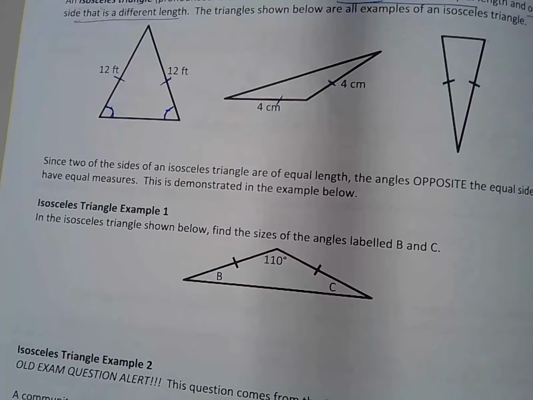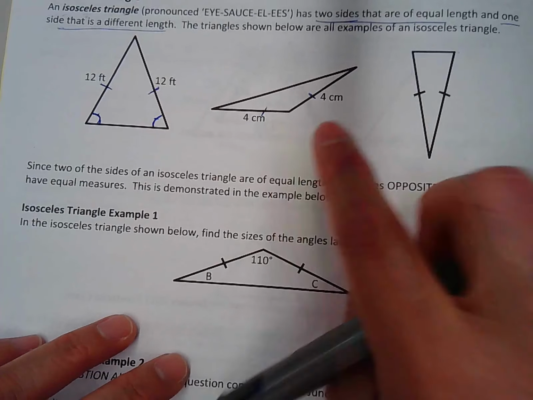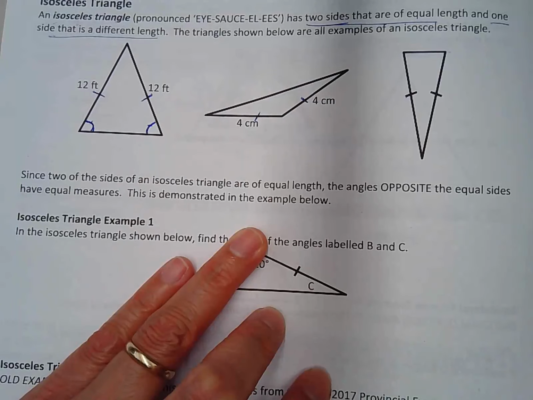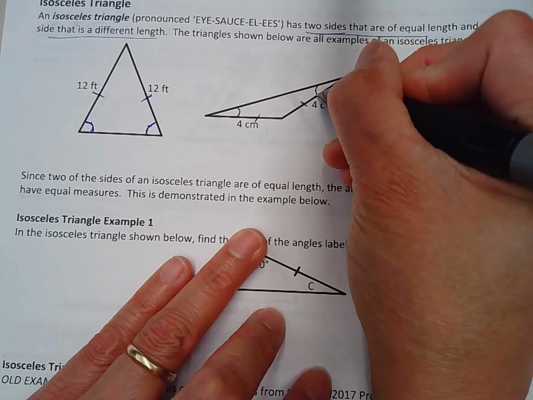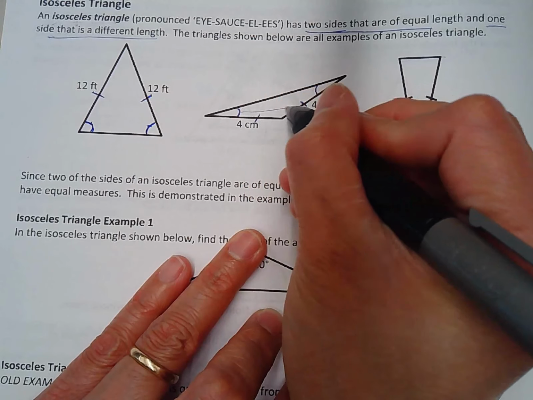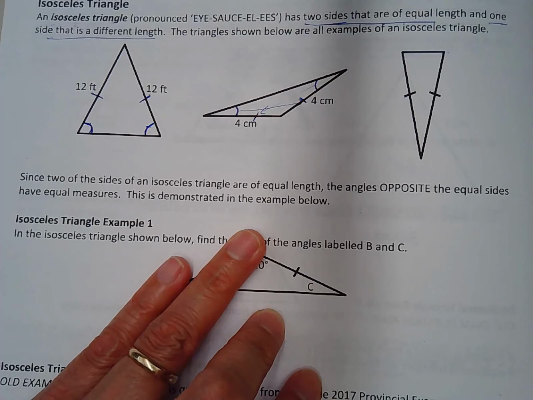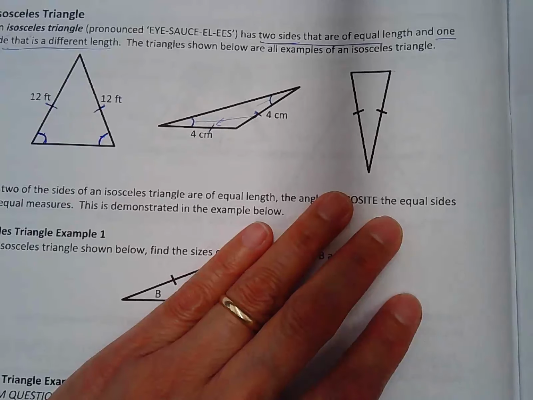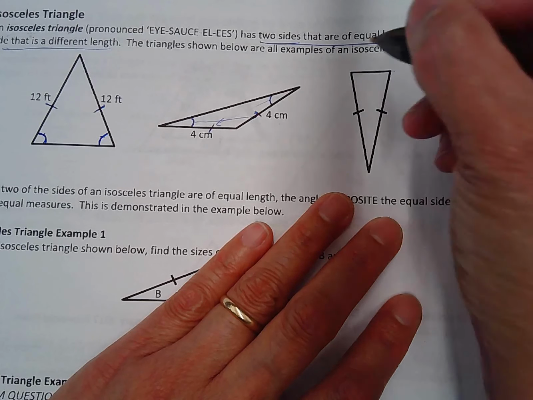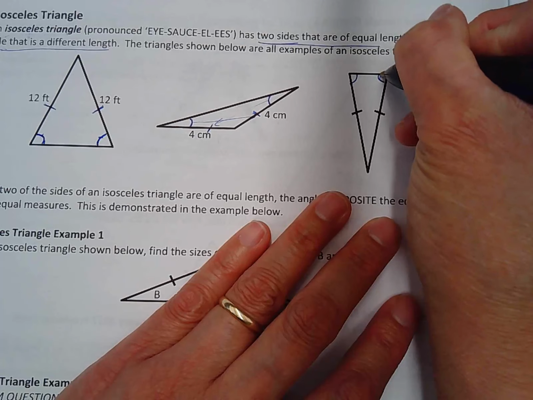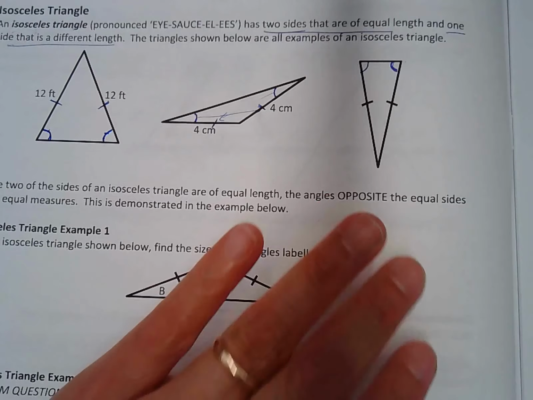Okay. Let's take a look at this one. Which angles are equal to each other? This angle and this angle. Anything that's opposite to those equal sides. Now, which two angles here are equal? Yeah, the top corners. Excellent.